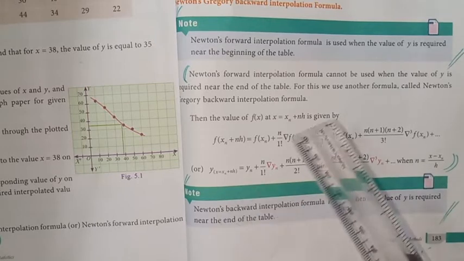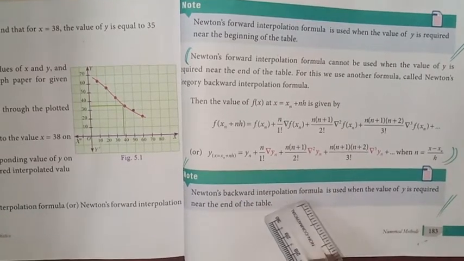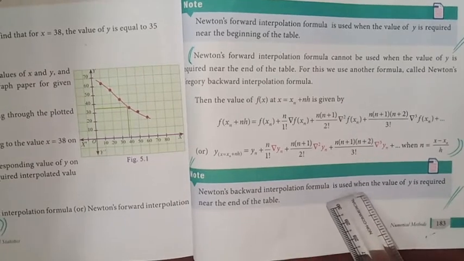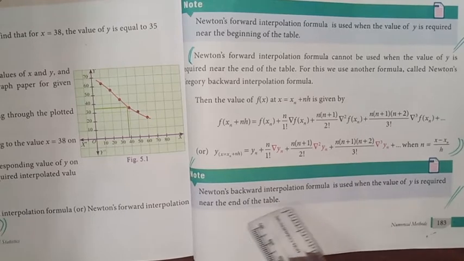After writing this formula, we have to write this note: Newton's backward interpolation formula is used when the value of y is required near the end of the table.